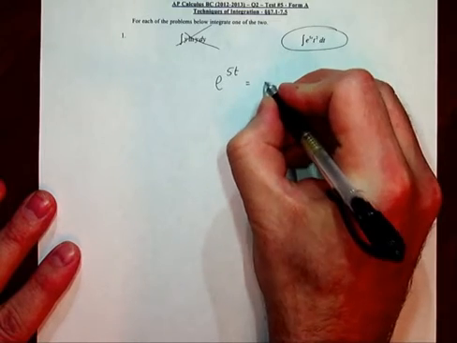Now, by rules of exponents, you need to remember that e to the 5t, you can change the form, and you might want to at least entertain the possibility that it would be a good idea to do that.